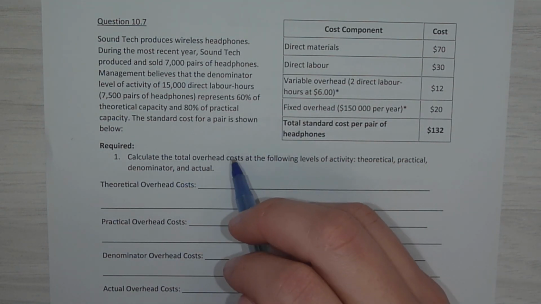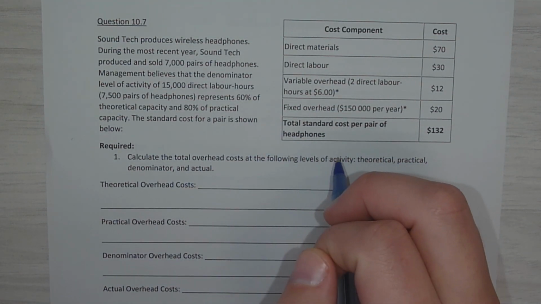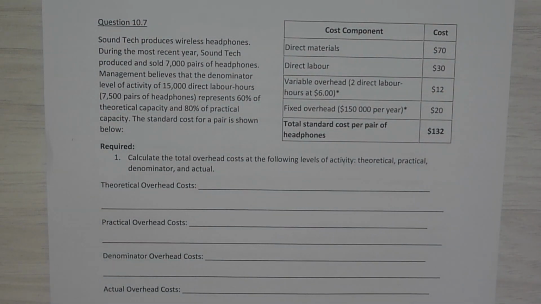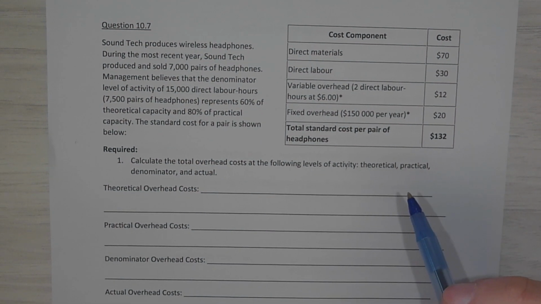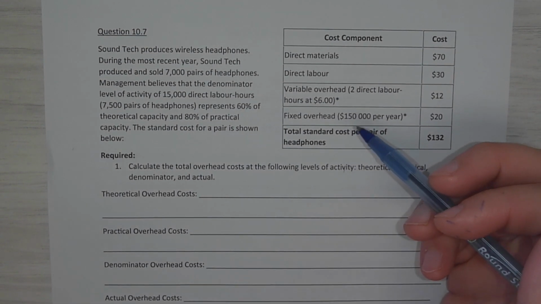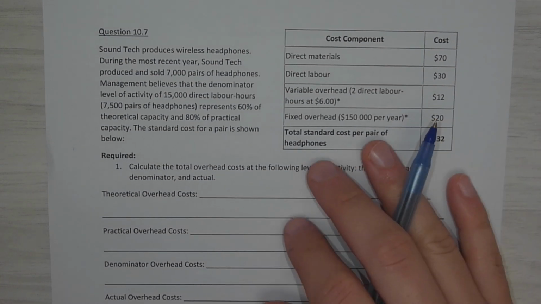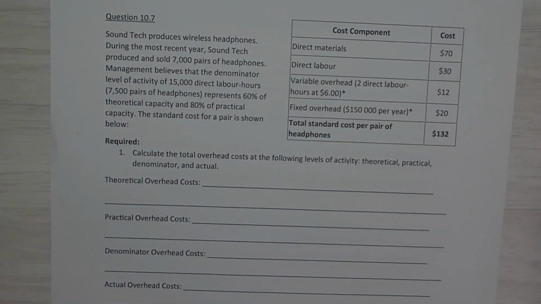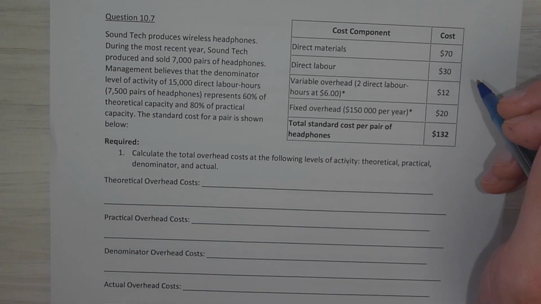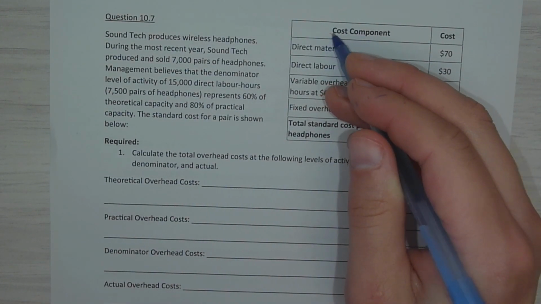So calculate the total overhead costs at the following levels of activity: theoretical, practical, denominator, and actual. To do that, the first thing we need to do is determine what our variable overhead is per direct labor hour. Now this is the cost component for 1 unit.